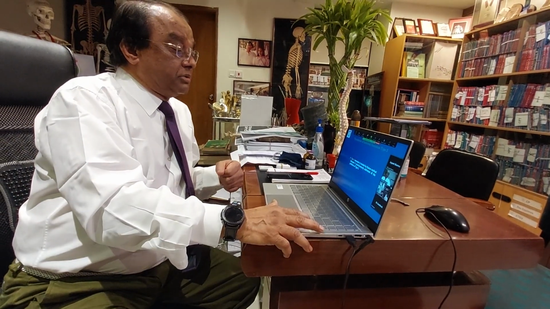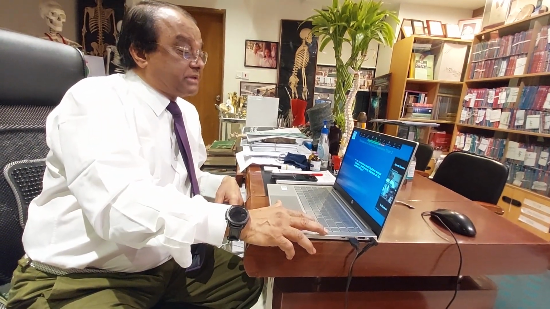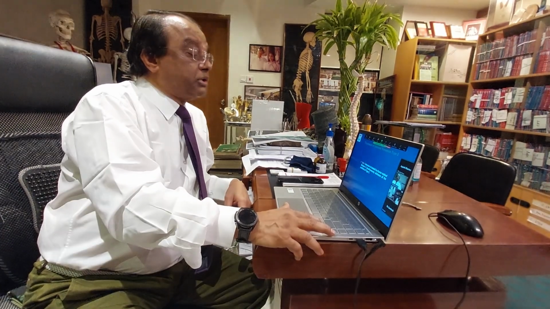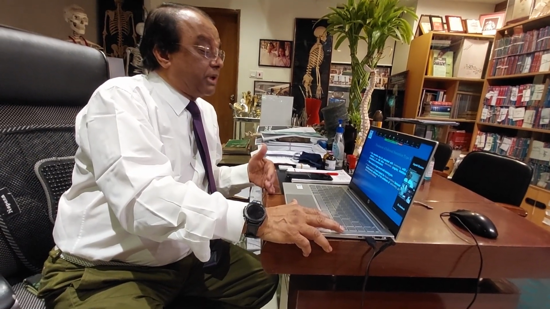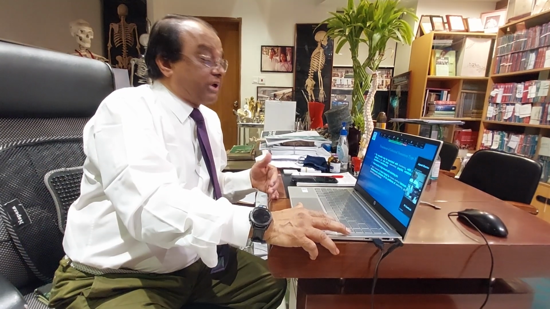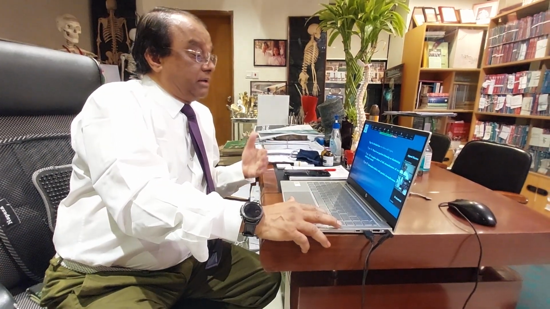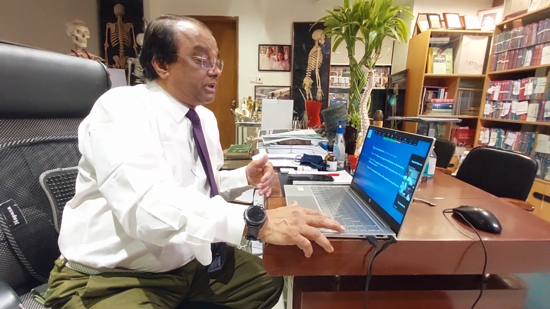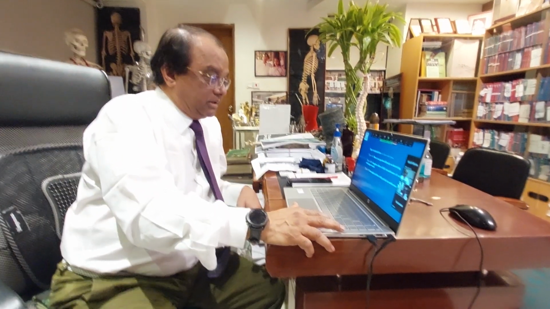And type 2 non-union is treated by the Ilizarov method because it simultaneously addresses all the problems of type 2. And type 3 is best treated by the Ilizarov technique because here you will get shortening, deformities, gap, infection, everything, which can be treated fantastically by the Ilizarov technique. Again, if you think about type 3, it is divided into 3 groups, 3A, 3B and 3C.